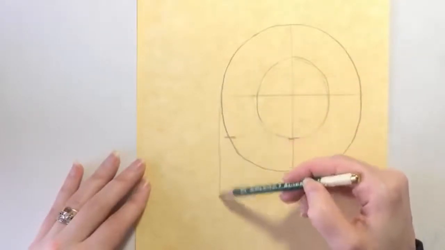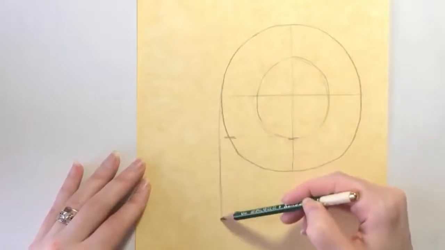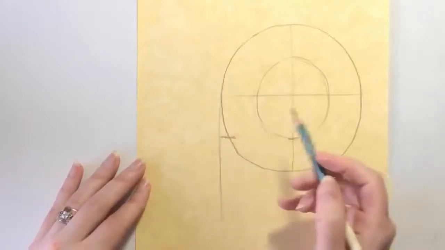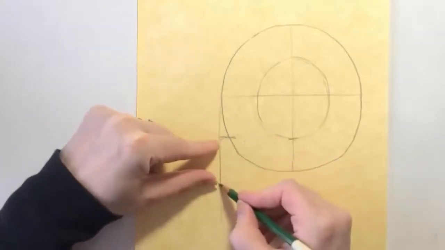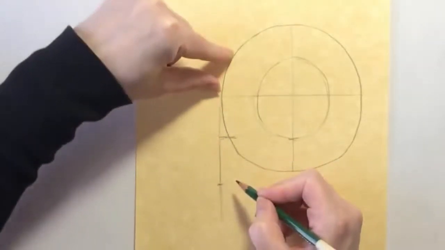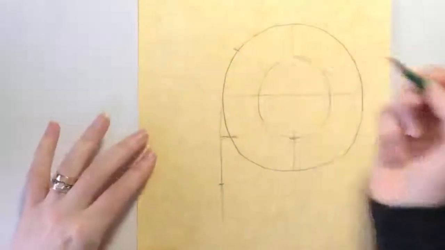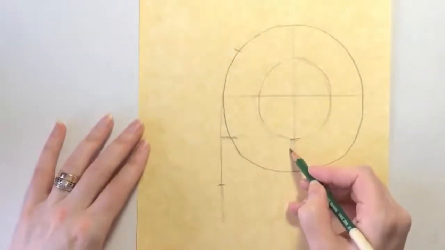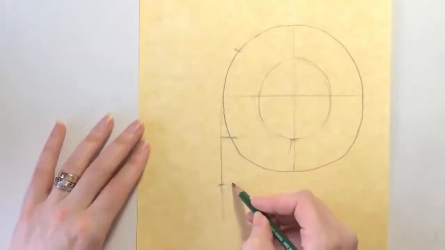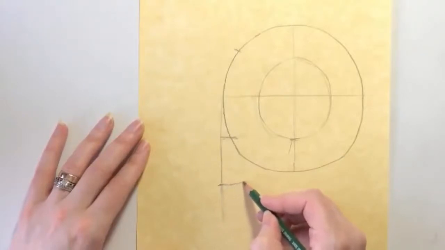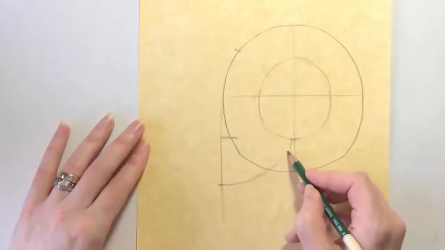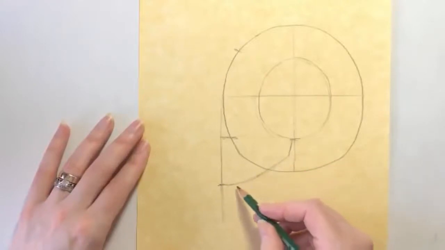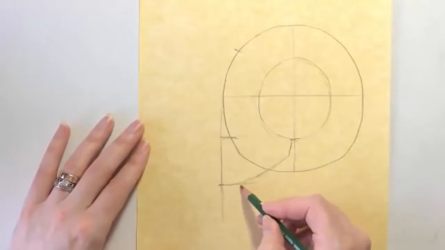I've drawn a straight line coming down from the brow line. I'm repeating the distance between the brow line and the nose line to establish the bottom of the chin below and the hairline above. And I'm coming down and over to make the jaw. This is just a generic face, and that jaw can be drawn any number of ways.